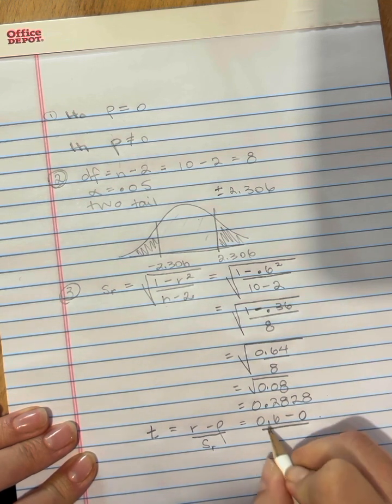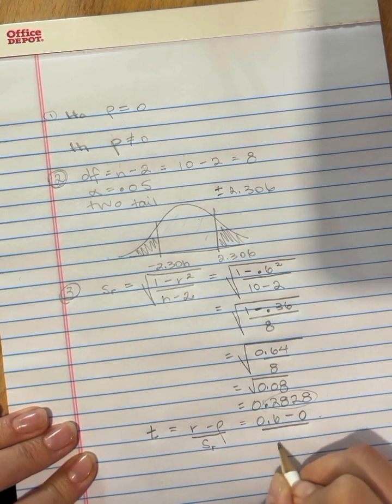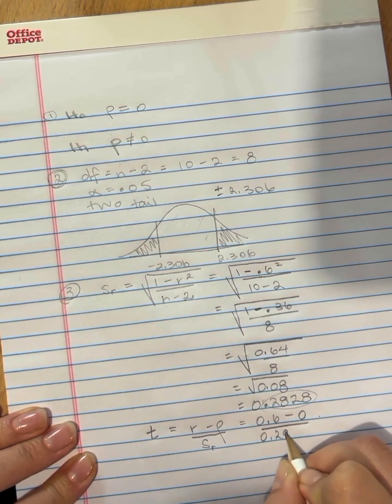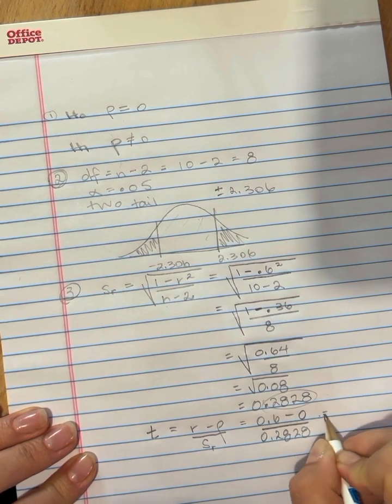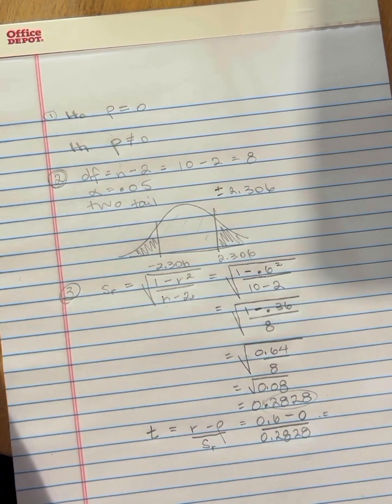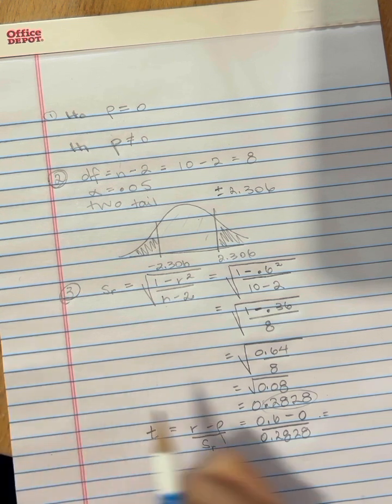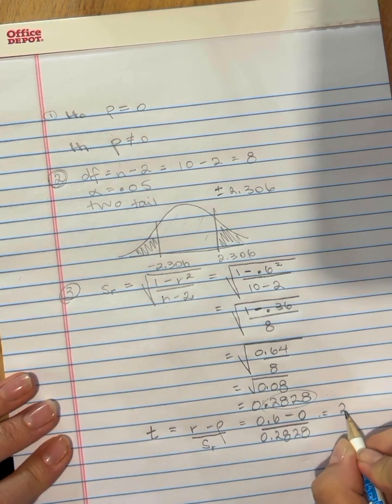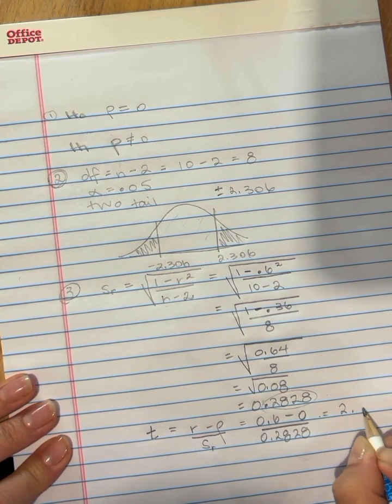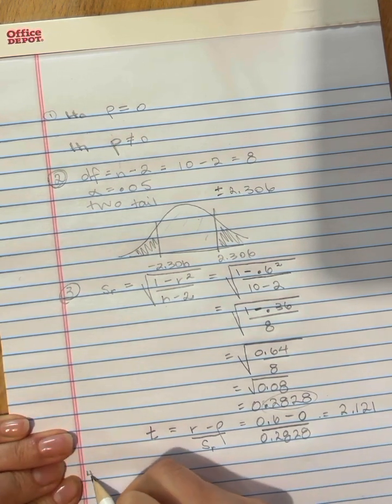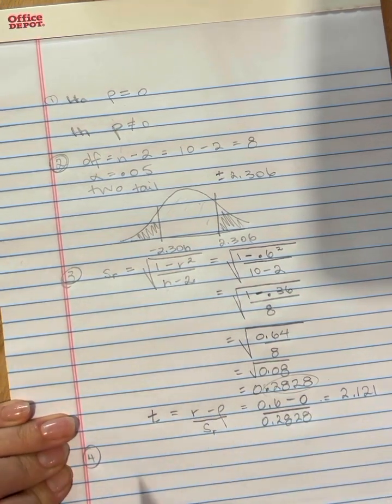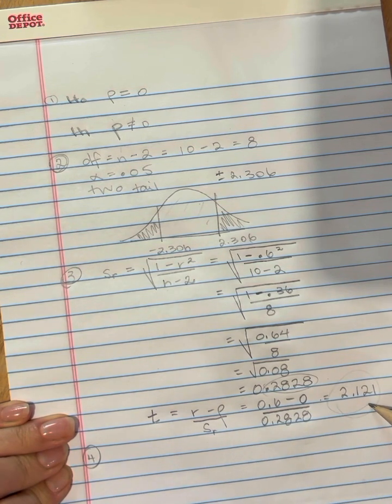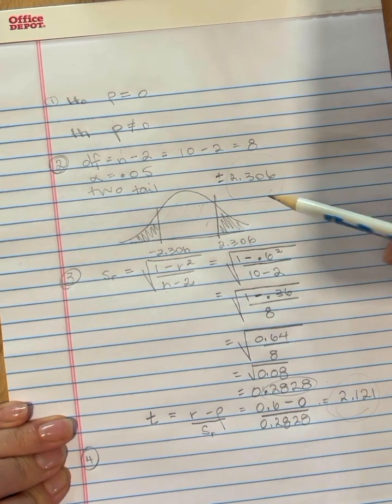And we divide by the number that we just calculated, 0.2828. And what we get is 2.121. Then in step 4, we compare the value we calculated in step 3 to the critical value that we got.